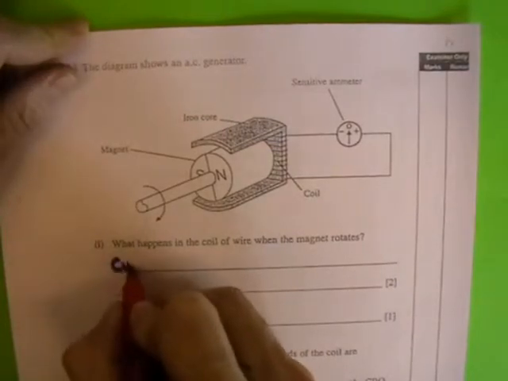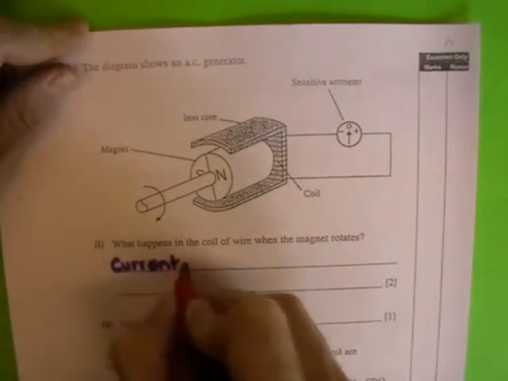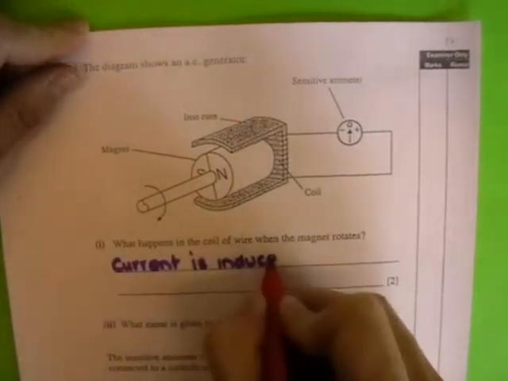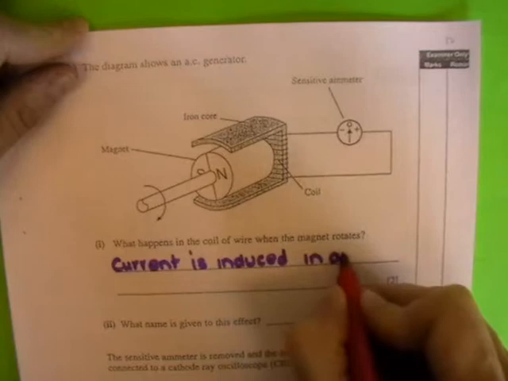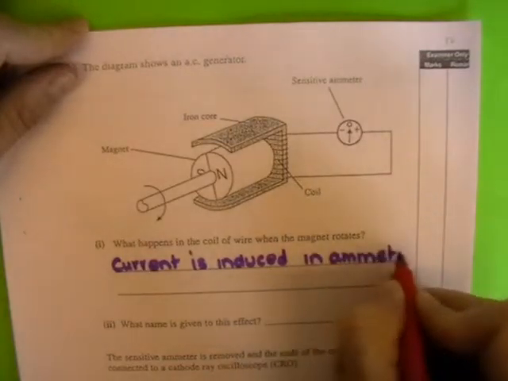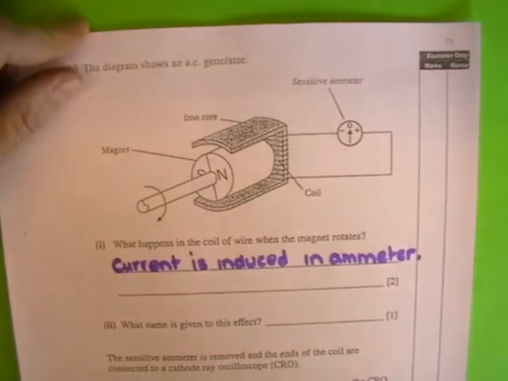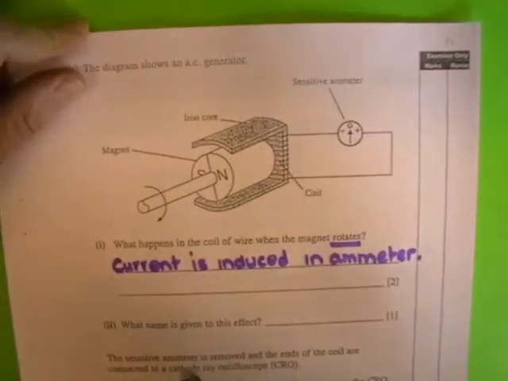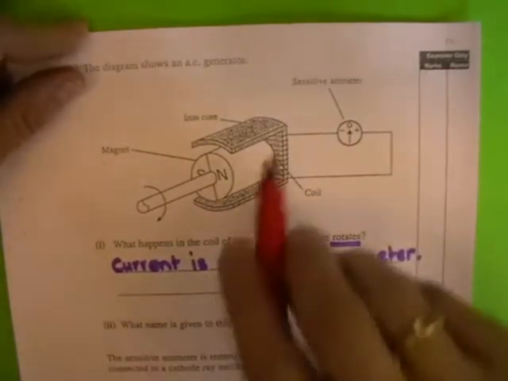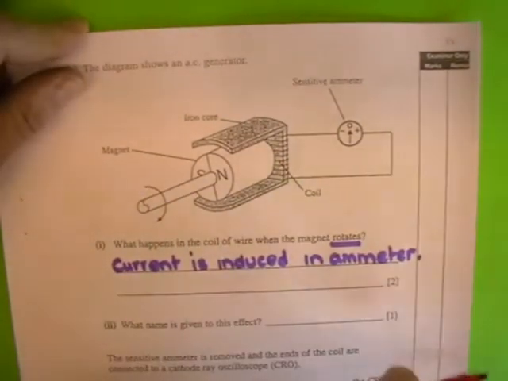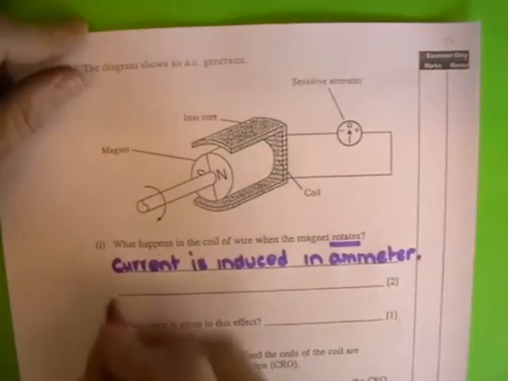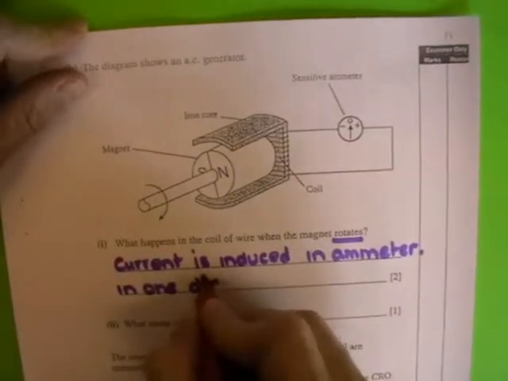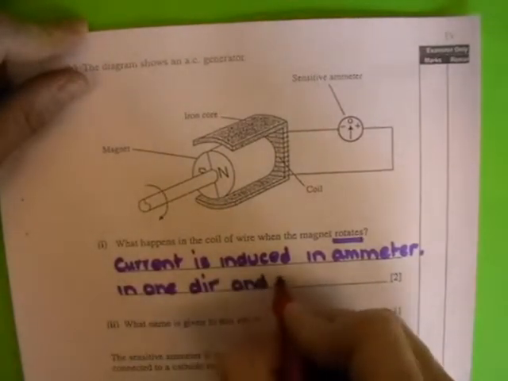So what you're going to say there then is that current is induced in the ammeter. But because it says rotates there, you have to explain that it's going to rotate one direction. The meter is going to go one direction, then the other, as the coil is rotated. So in one direction, and then the other.